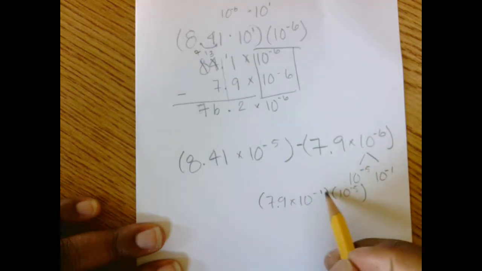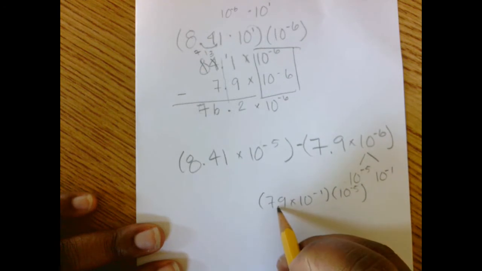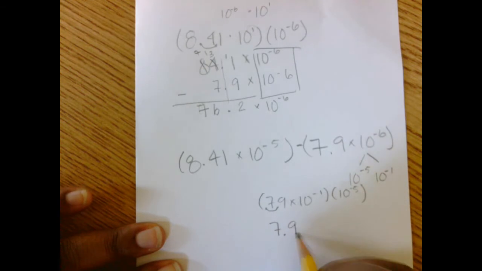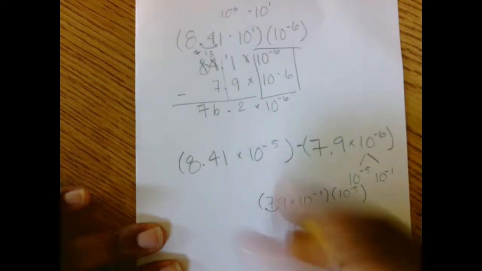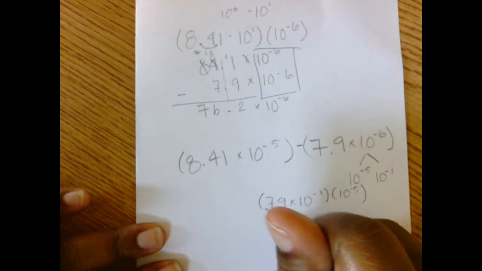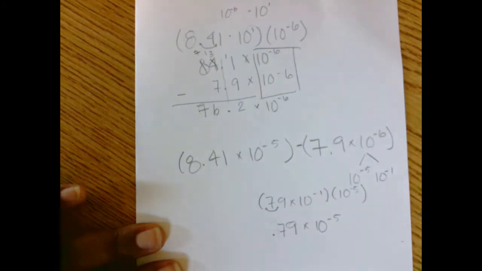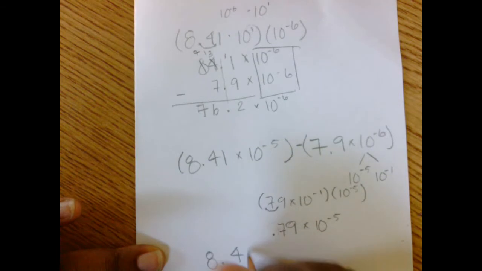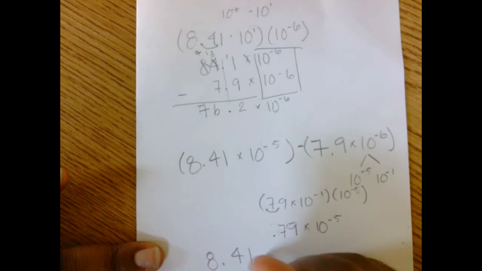And I know that with the negative 1st power, I'm going to move 1 place, but because it's a negative exponent, I'm going to move 1 place to the left instead of the right. So now I have 0.79 times 10 to the negative 5th power. And I'm going to go ahead and subtract that again. So now I have 8.41 minus 0.79, and both of these are times 10 to the negative 5th power.